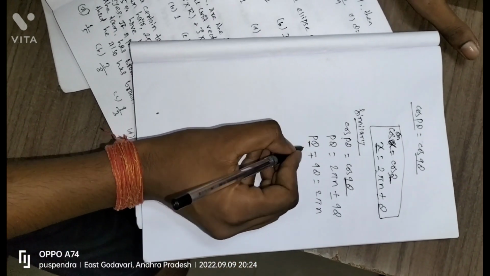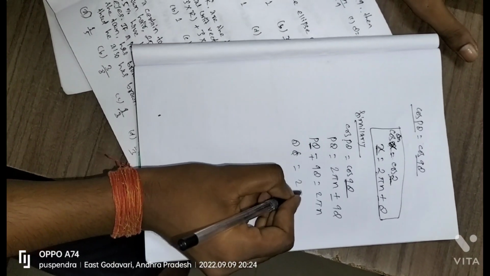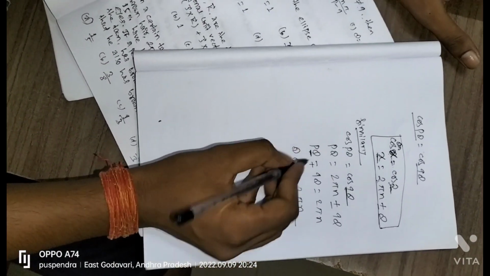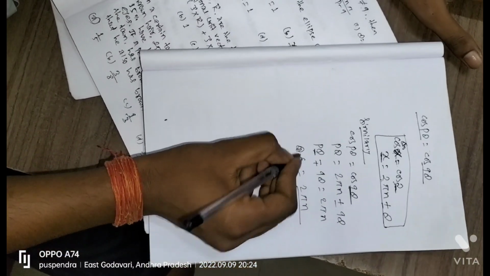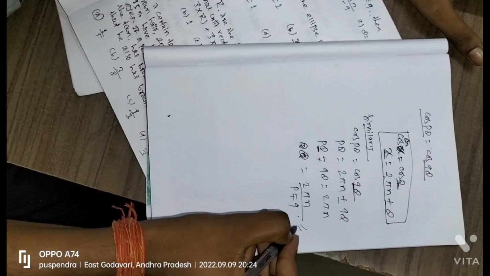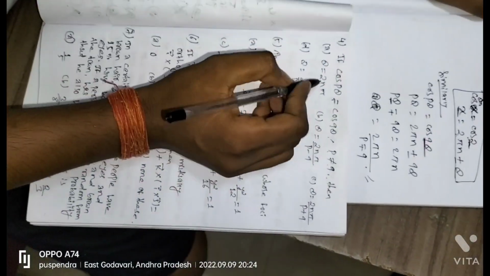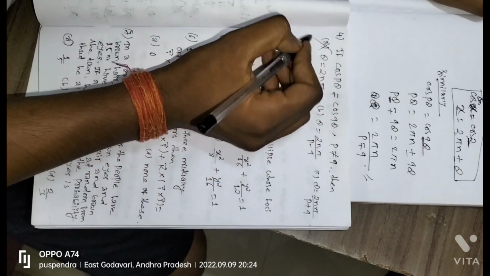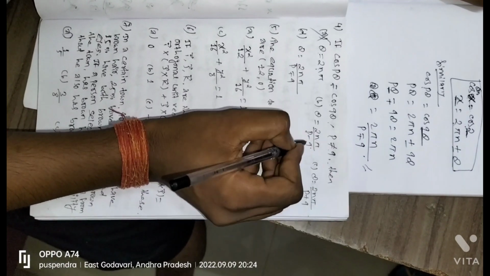If I take θ as common, what will it be? θ equals 2πn, and it will go downward: p minus plus q. If this is the answer, then our answer is correct. Now let's see. θ equals 2πn? No. θ equals 2nπ over p minus q.